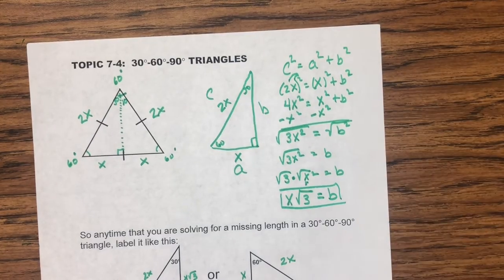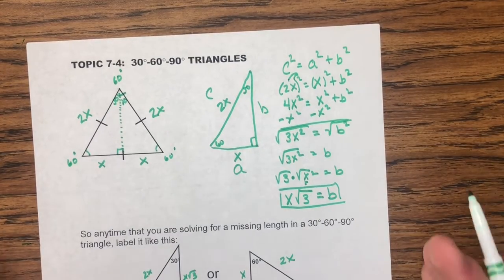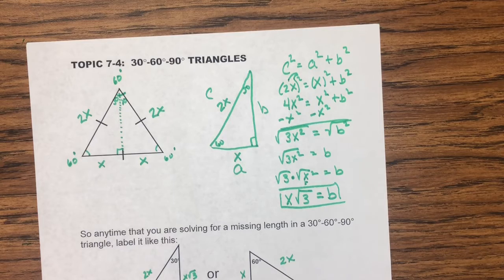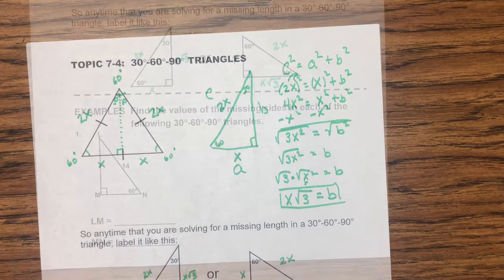That is the way that we come up with this ratio. I wanted to show you that so you didn't think that it was just magical numbers that we threw in there. There's a lot of thought that goes behind this, and we can use this ratio to help us solve a lot of triangle problems that we will see throughout the year. Moving on to example 1.